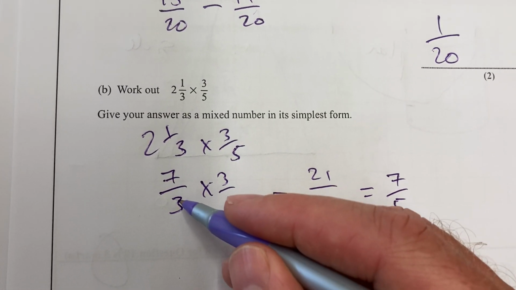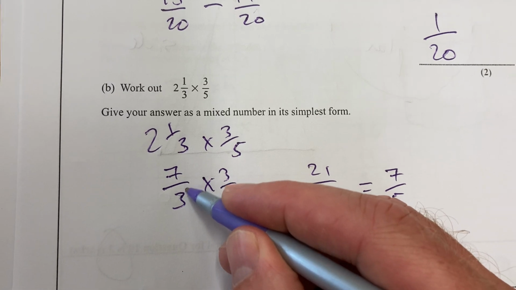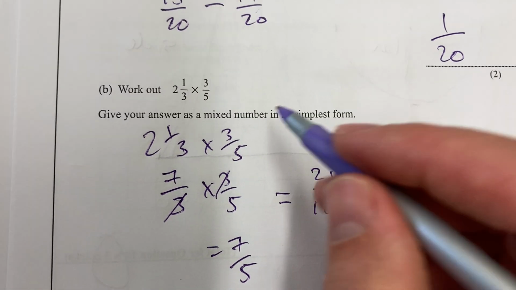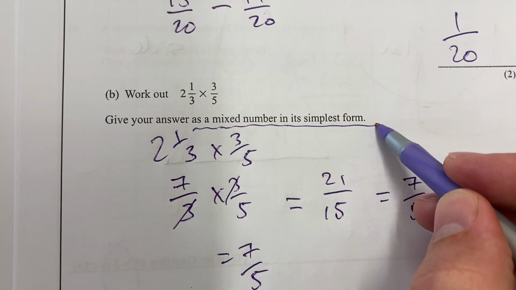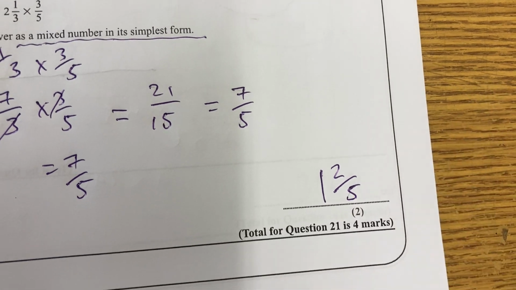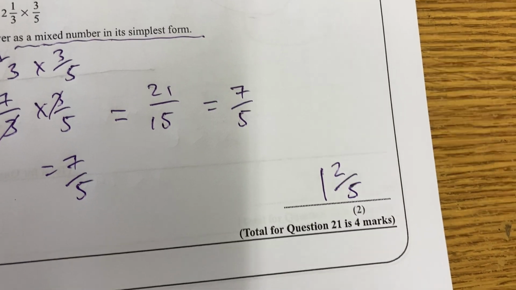Or you could get that easier and quicker if you just saw common factors and cancelled them there. You get 7 fifths. And it's said here, give your answers as a mixed number in its simplest form. So there's 1 and 2 fifths, and I can't simplify any further after that.